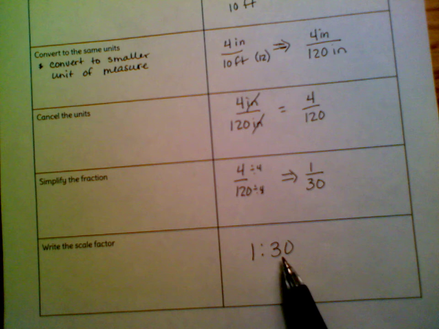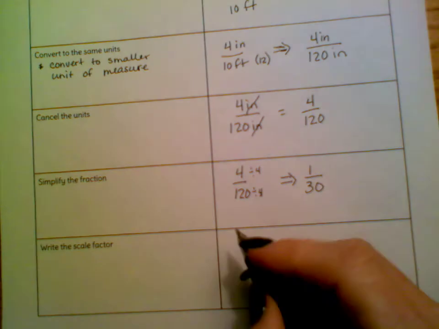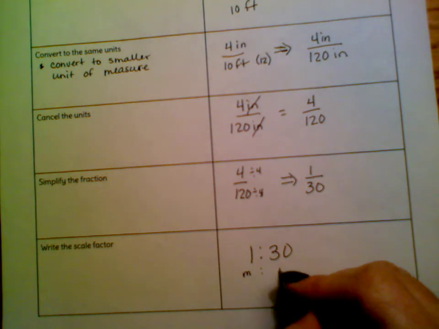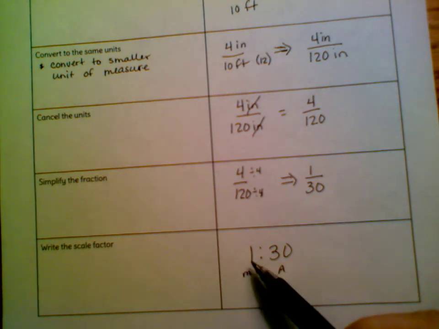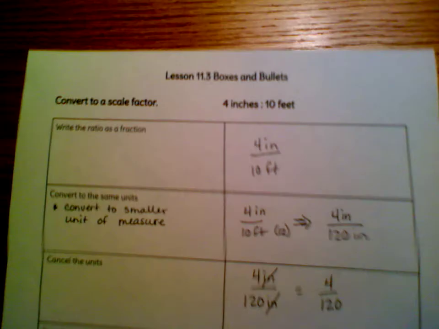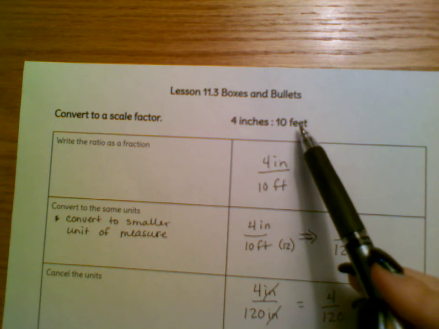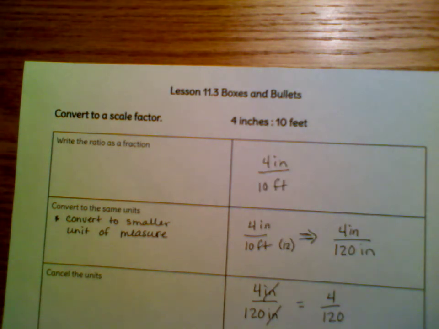That means that the actual is 30 times bigger than the model, because remember, this is always model to actual, or it means the model is 30 times smaller than the actual. When you looked at this, I wouldn't know that this is 30 times bigger because of the labels being different. So that's what a scale factor does for us.